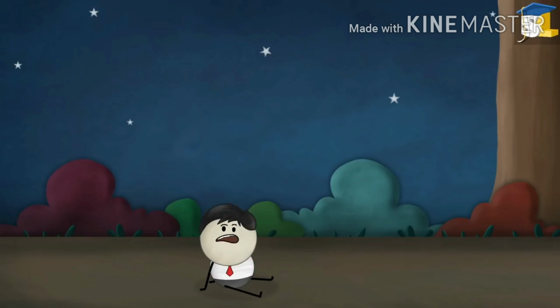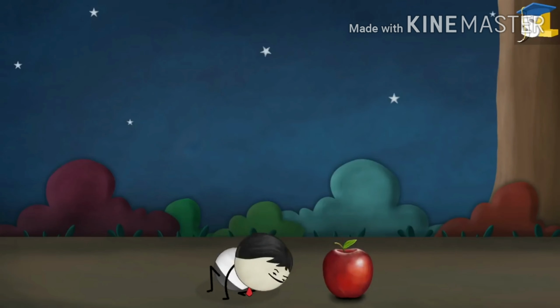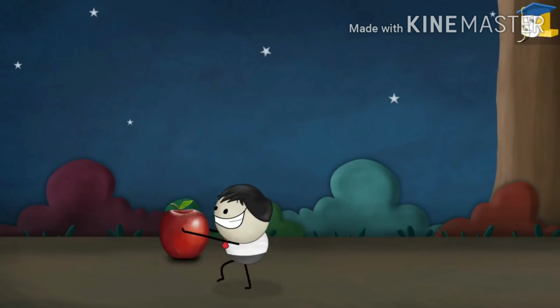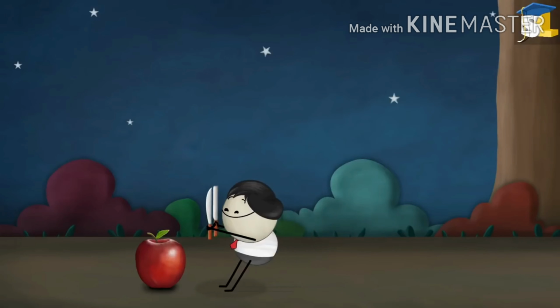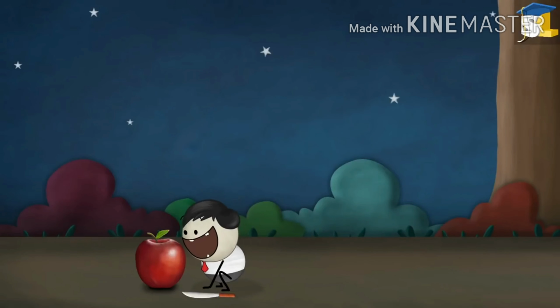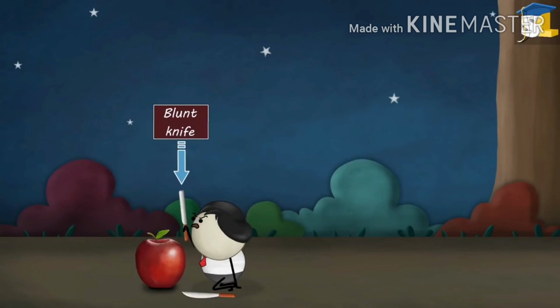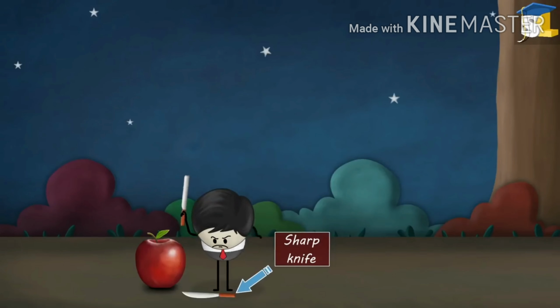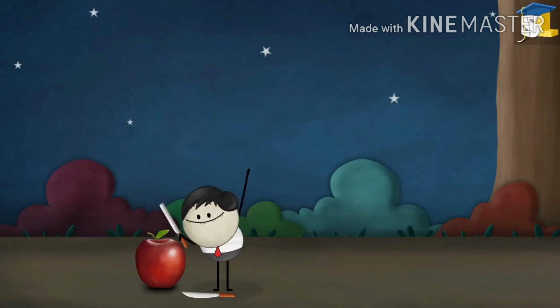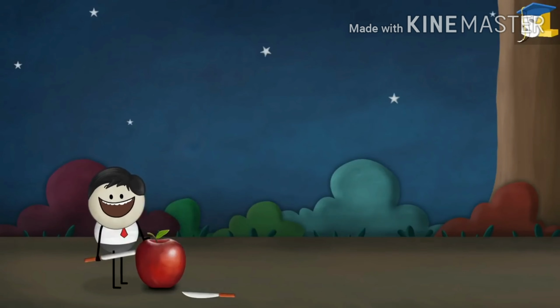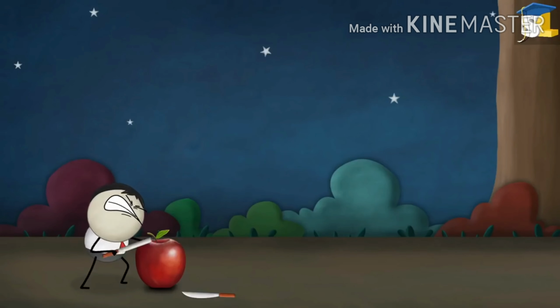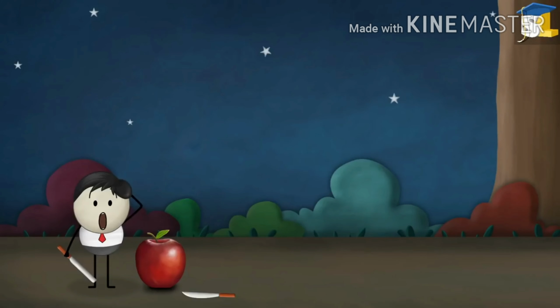Seems like you are hungry. Why don't you have an apple? Oh. Hooray! No, don't use the blunt knife. Use the sharp knife. Looks like you want to go ahead with the blunt knife only. See, you are finding it difficult to cut the apple now. Now, try cutting with the sharp knife.